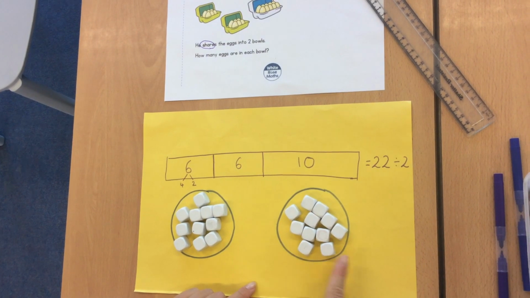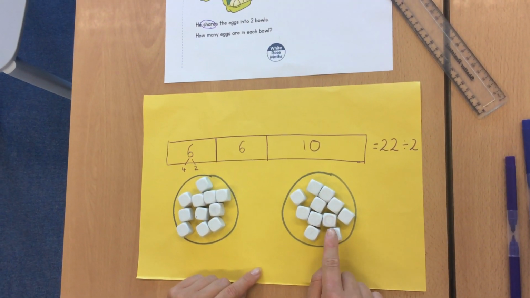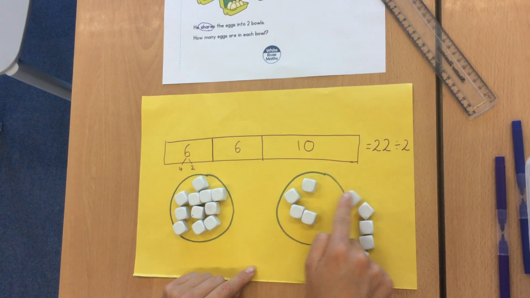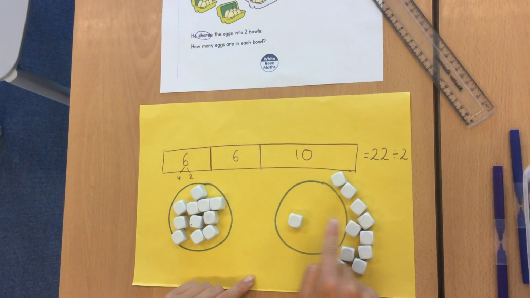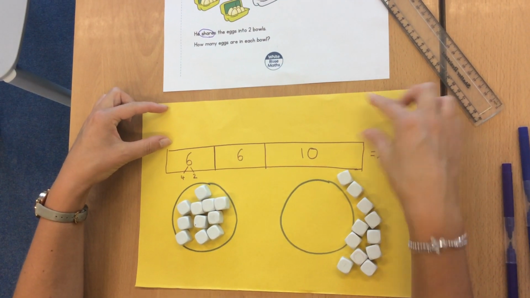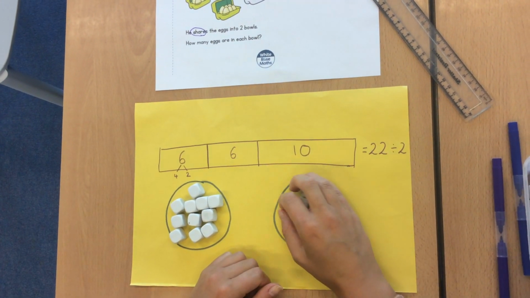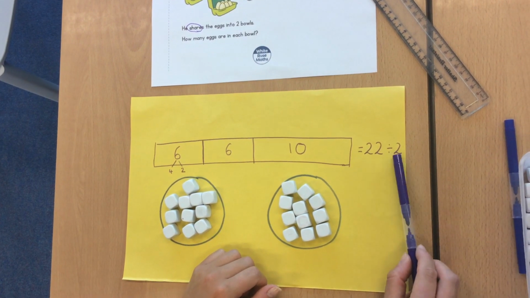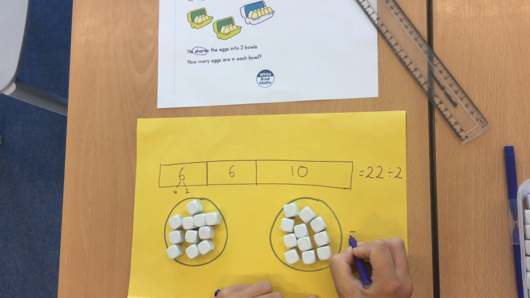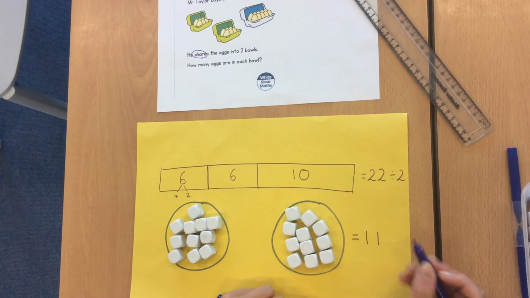So I'm going to count. I'm going to move it as I count to make sure I've definitely counted it. 1, 2, 3, 4, 5, 6, 7, 8, 9, 10, 11. So it's 11 again. Even though we had our array earlier on, I've double checked it and shared it out and it makes 11. And if you know your 2 times table, you will also know that double 11 is 22.